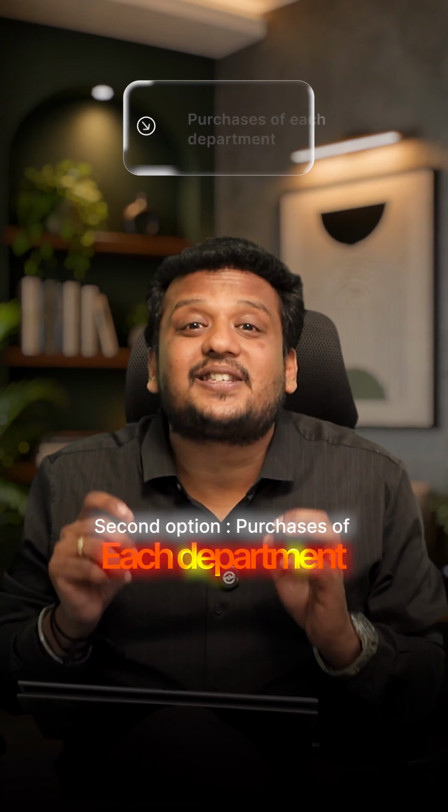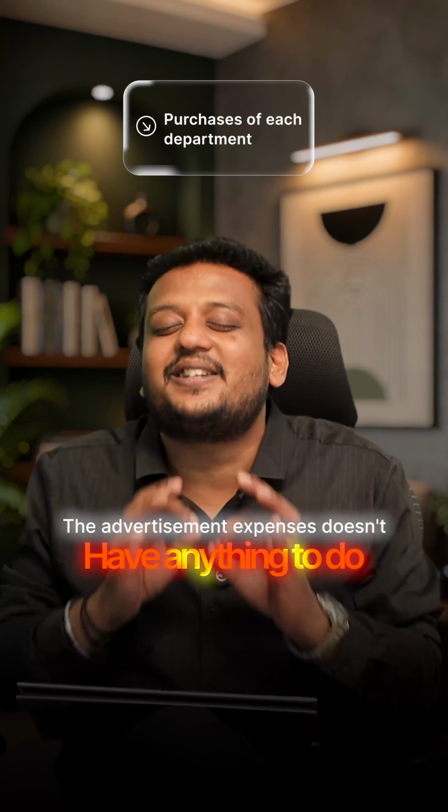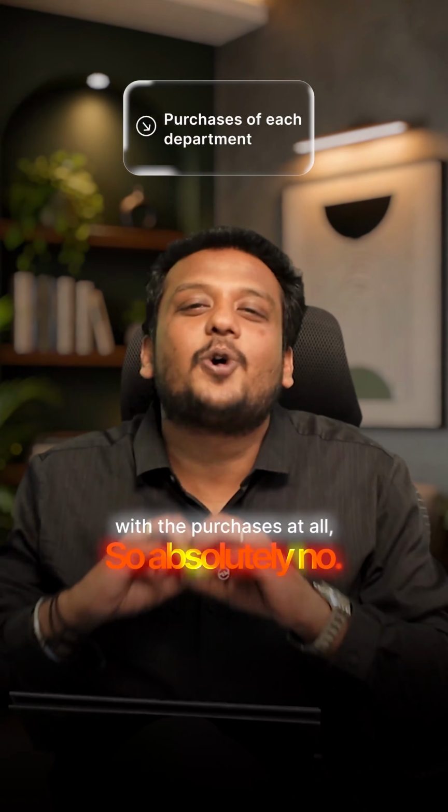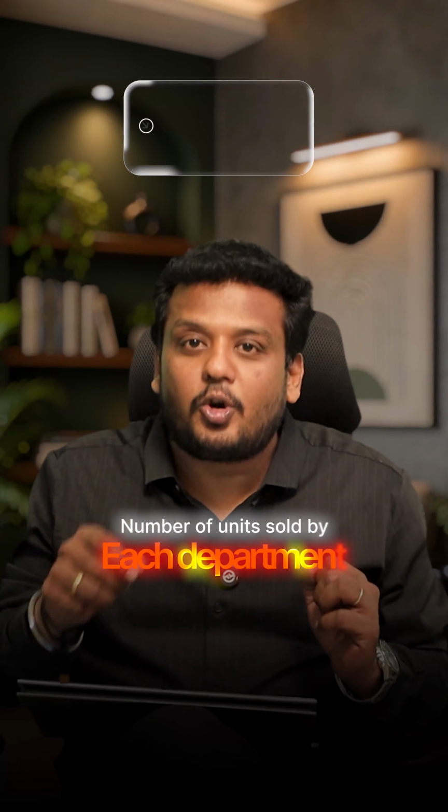Second option, purchases of each department. Advertisement expenses don't have anything to do with the purchases at all. So absolutely no.